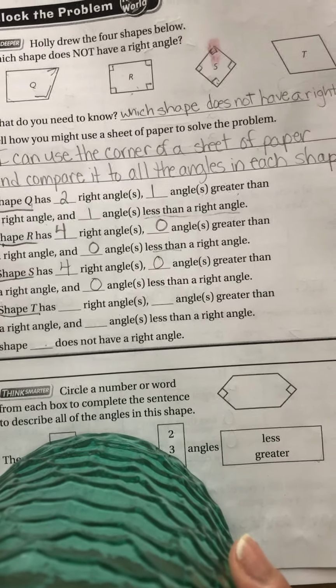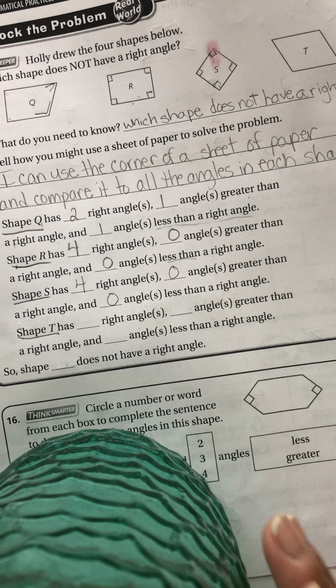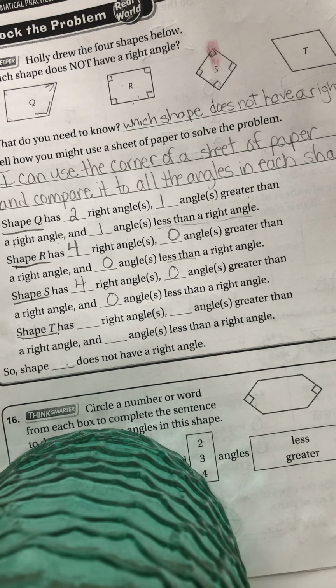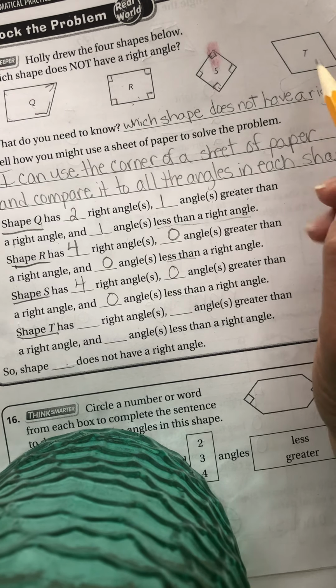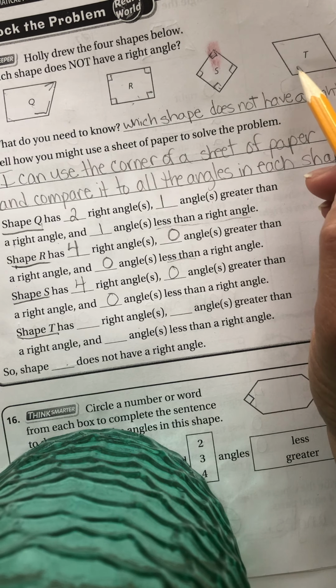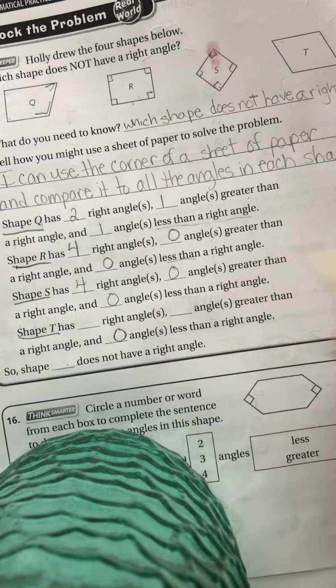And I'll move it over here a little bit because we got to fill in shape T now. So shape T, it says, has how many right angles? There are none. Remember, T was our answer. You can't make a right angle in any of those. So your answer is 0.